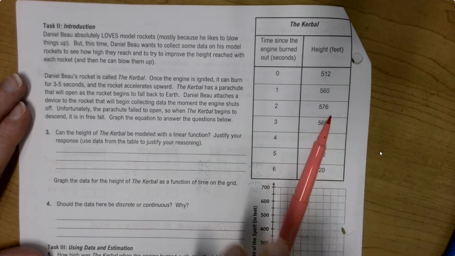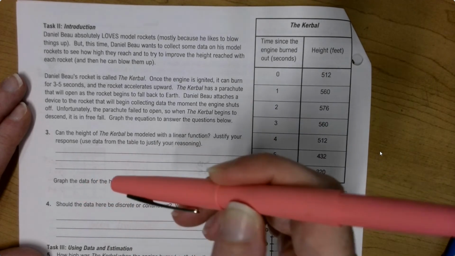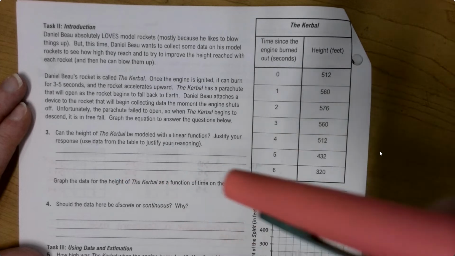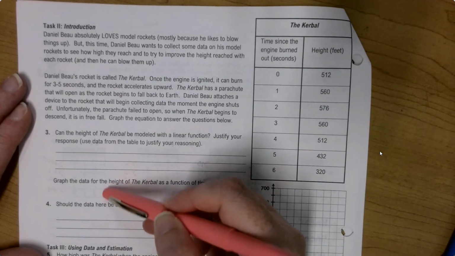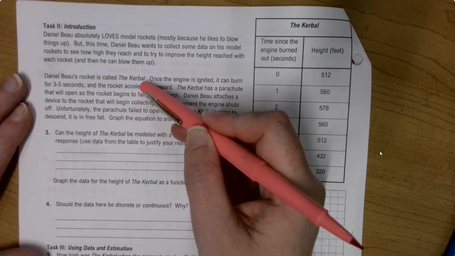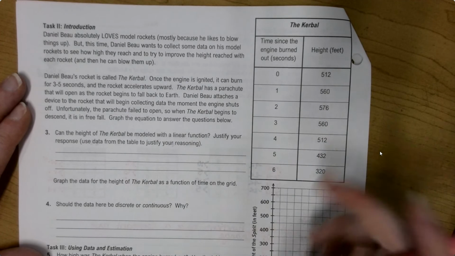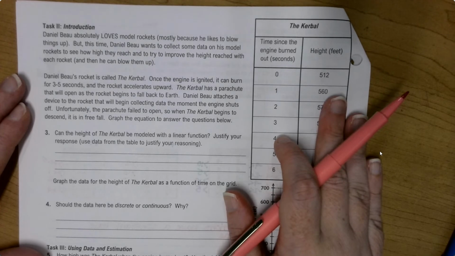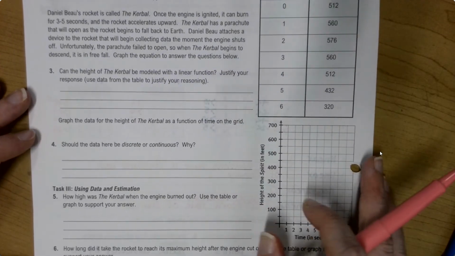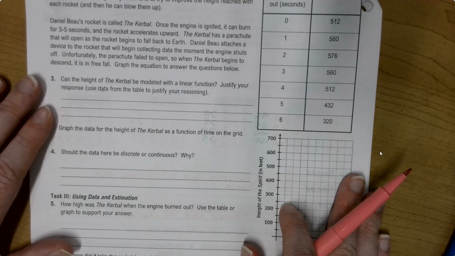When you've got your rocket, after that engine shuts off, you've got some momentum, so it's still going to go up a little and then fall down. So it's going to go up, it's going to shut off, it's going to go up just a little bit more, and then boom. Okay, so we're going to graph the data to answer the questions below. So, number 3, can the height of the Kerbal be modeled with a linear function?